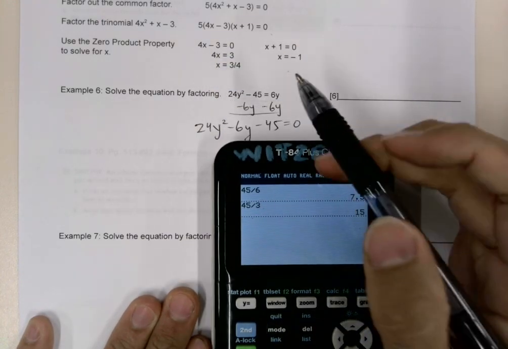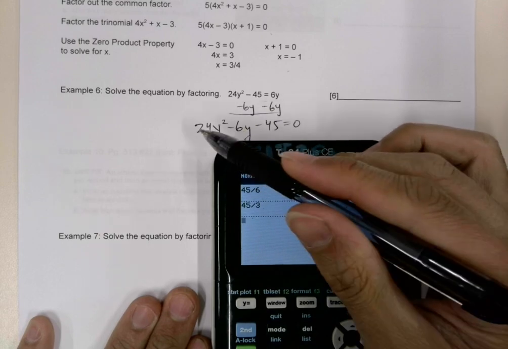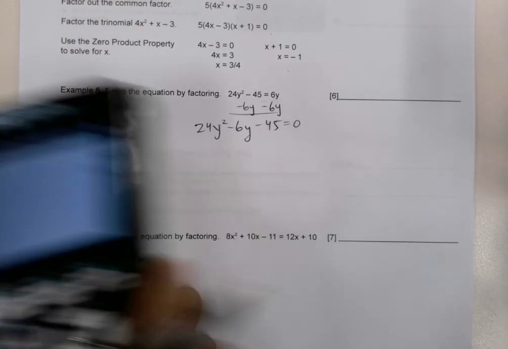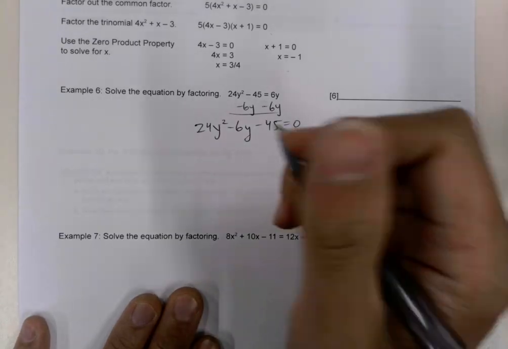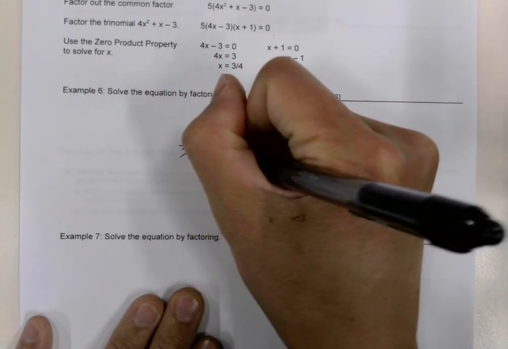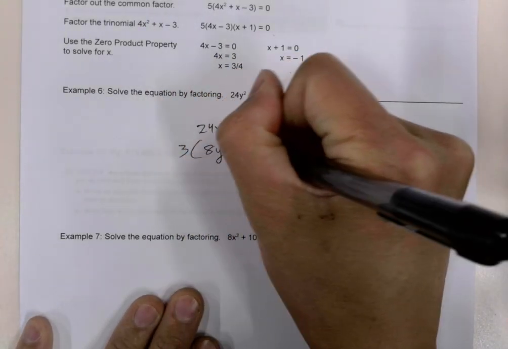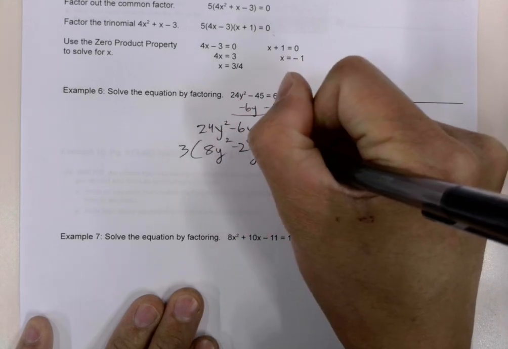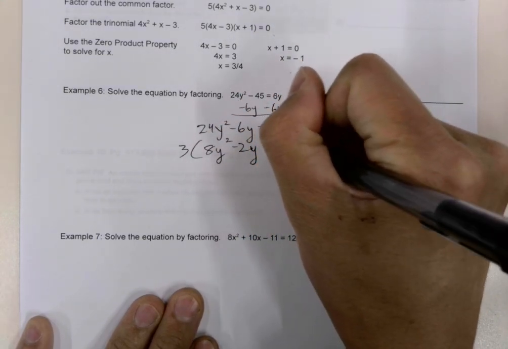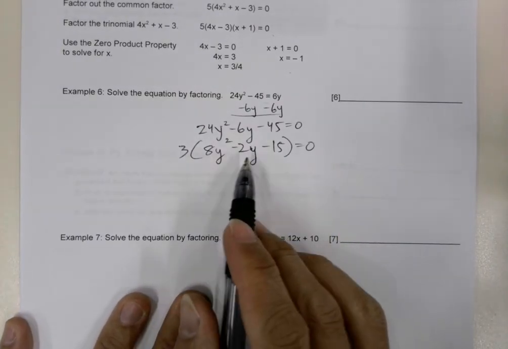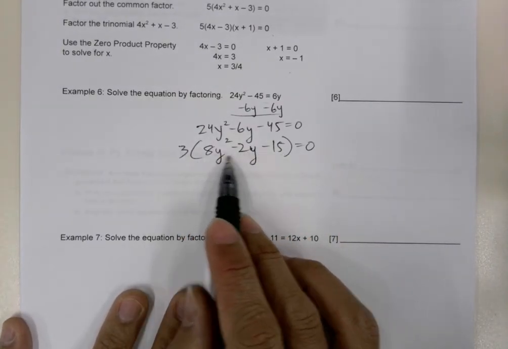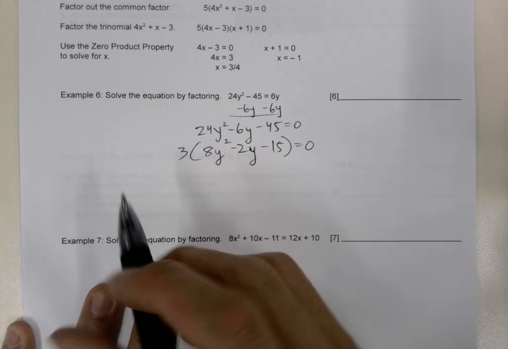And then 3 goes into 6, of course. And then 3 goes into 24 8 times. So our greatest common factor here is 3. Let's go ahead and factor out a 3. And we'll get 8y squared minus 2y minus 15 is equal to 0. All right, now we have this polynomial, and we cannot reduce it further. So let's go and do our x.